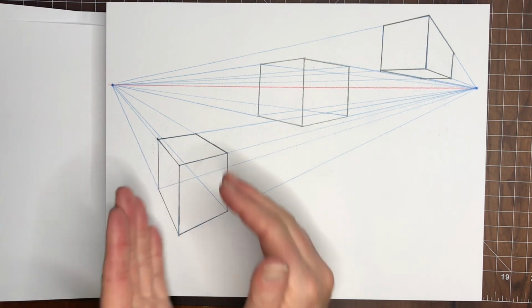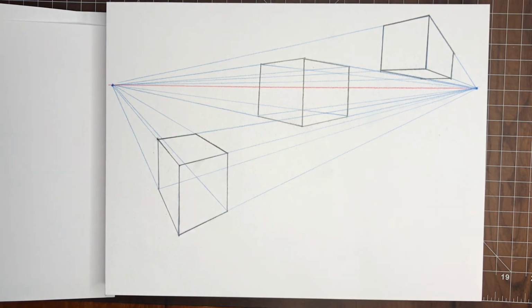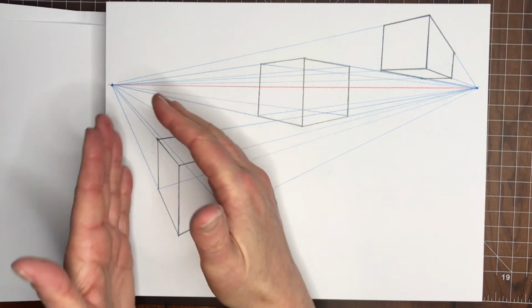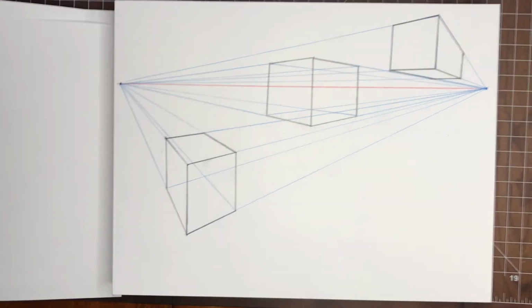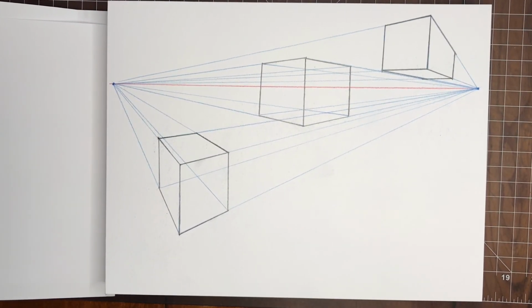But you've got your perspective lines, which will give you the shape and distance back, and how these lines are diminishing. So there we have it, and you will be doing an exercise very similar to this very soon.